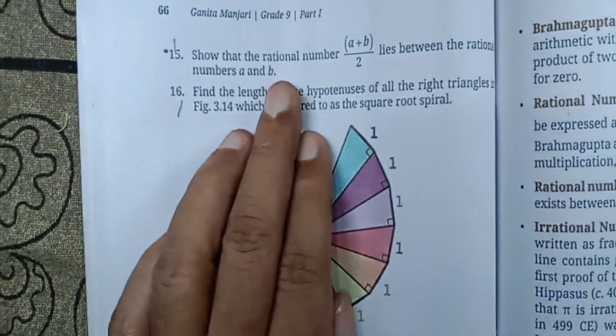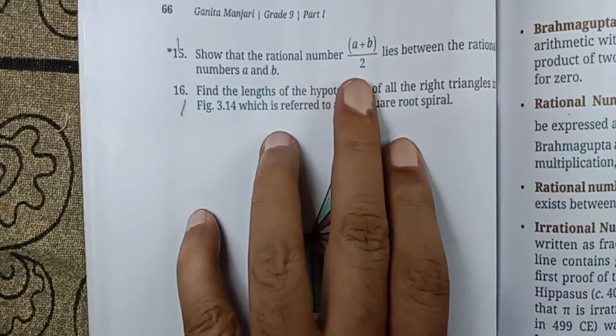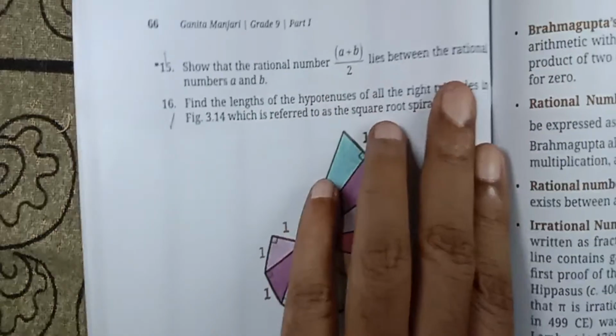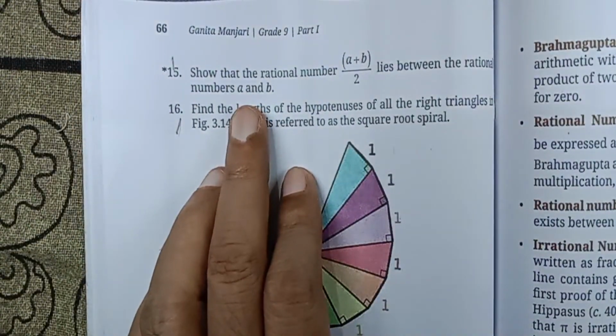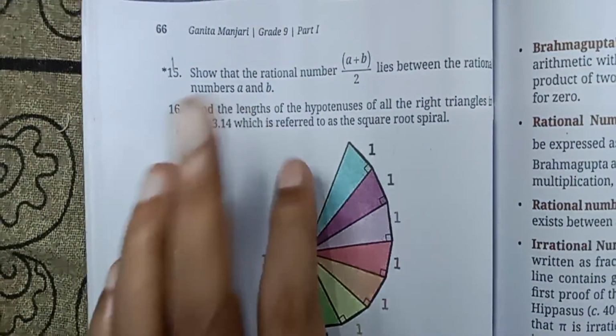So that the rational number (a plus b) by 2 lies between rational numbers a and b. That we already know, now we have to prove it.